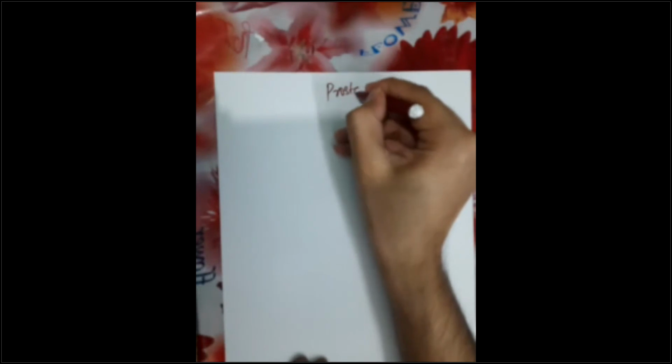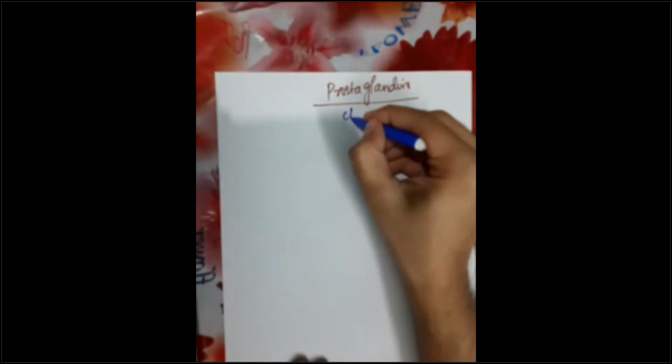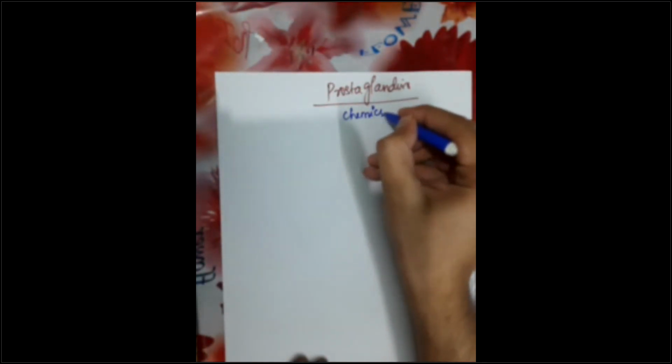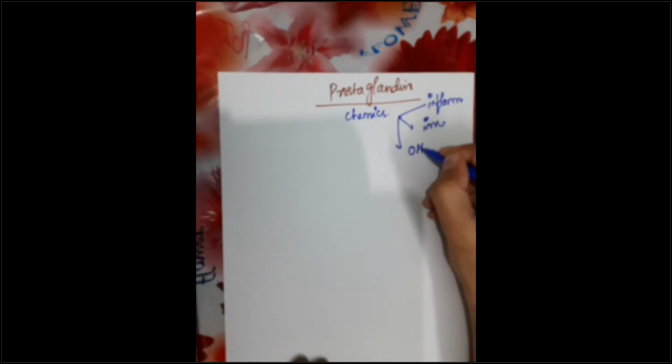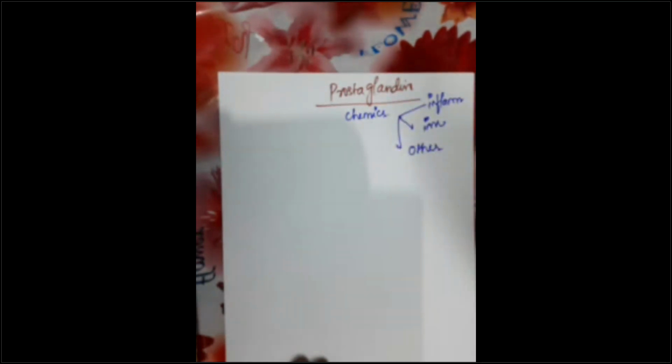Now, what else do we have to discuss? Prostaglandins. I did not revise prostaglandins, but I will tell what all I remember. What are prostaglandins? These are certain chemicals. They help in your inflammation and your immunity, and they will have other functions. We'll discuss those with each prostaglandin.